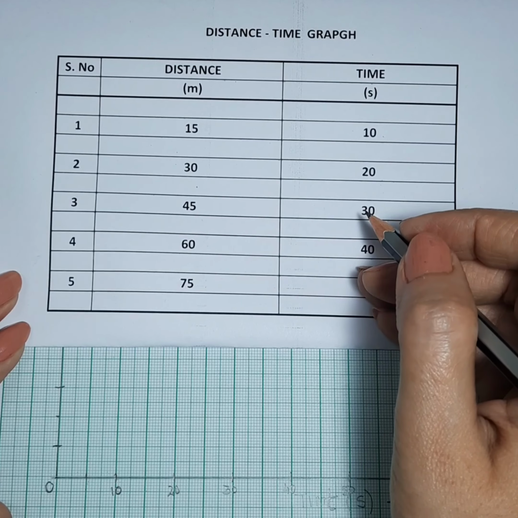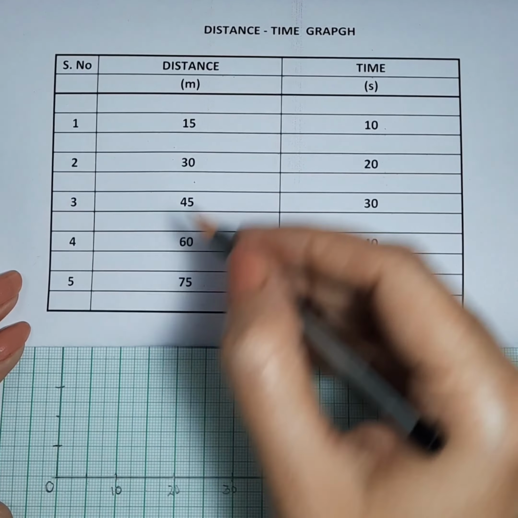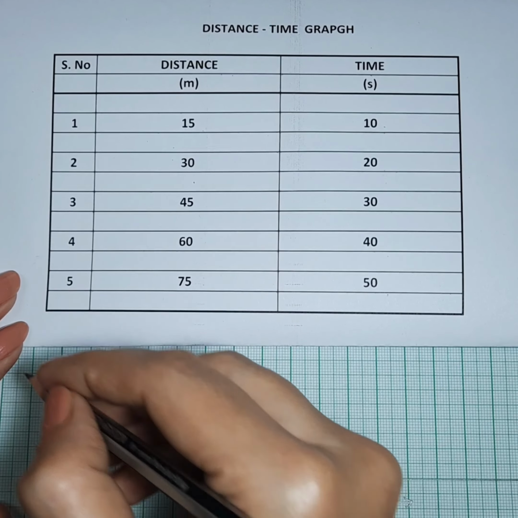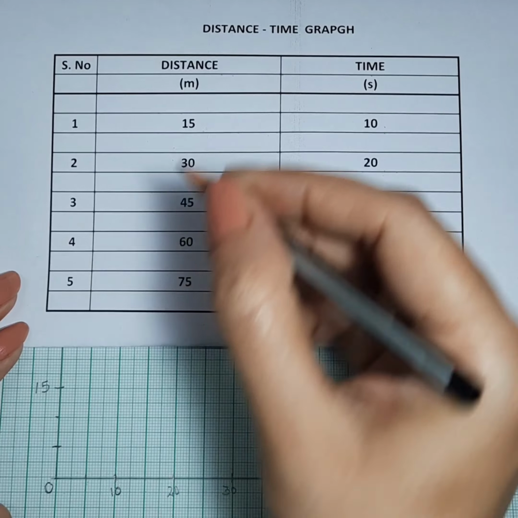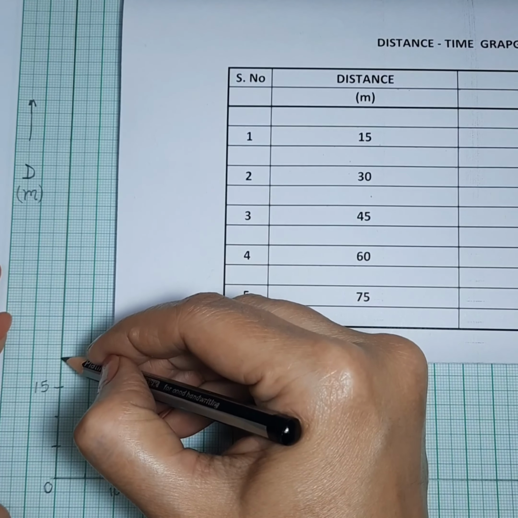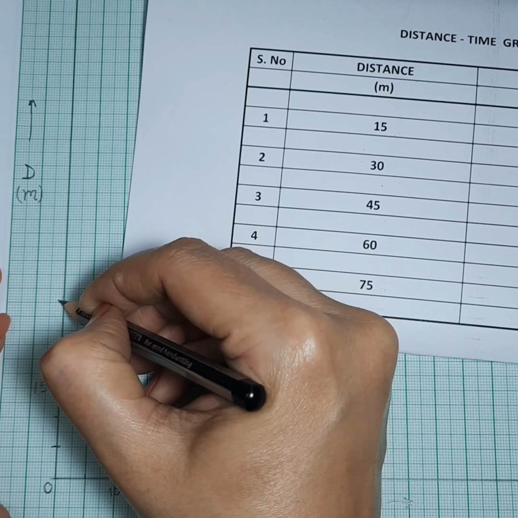Let us mark the values of distance on the graph now. The first reading is 15. So I will mark 5, 10, 15. Then the next one is 30. So this will be 20, 25 and 30.